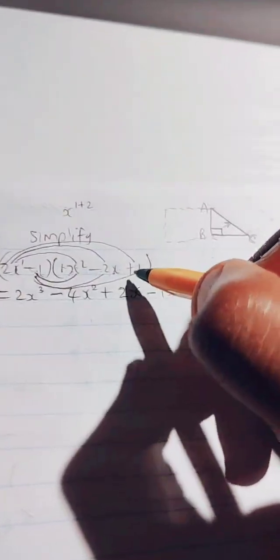-1 times -2x. Negative times a negative is positive in 2. 1 times 2 is 2 in 2. And then x is x next door. -1 times +1. Negative times a positive is negative in 2. And then 1 times 1 is 1. Now we look for the like terms and we add them. We group them and add them together.